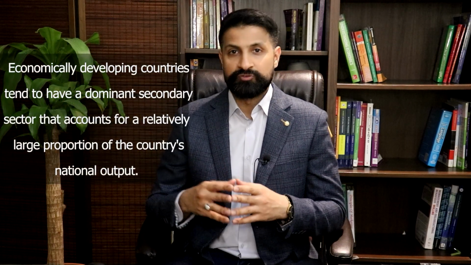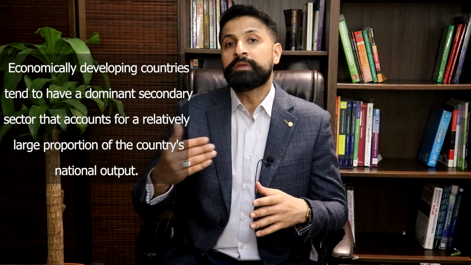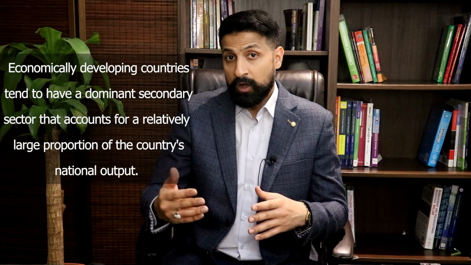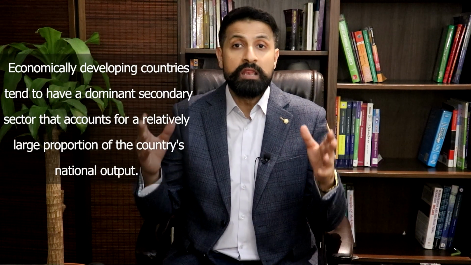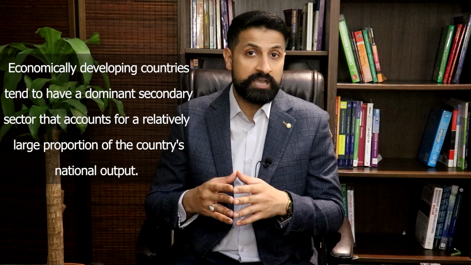Economically developing countries tend to have a dominant secondary sector that accounts for a relatively larger portion of the country's national output. Let me give you an example of Pakistan. In Pakistan, the manufacturing sector contributes 12.79% of gross domestic product (GDP), and the sector employs 16.1% of the country's labor force.